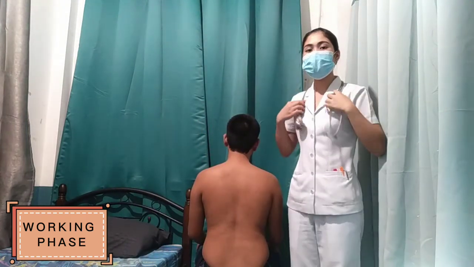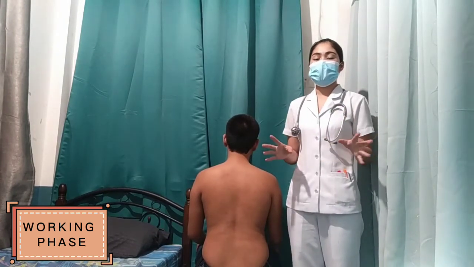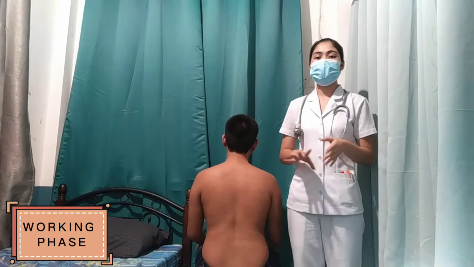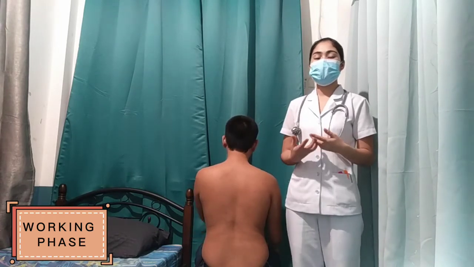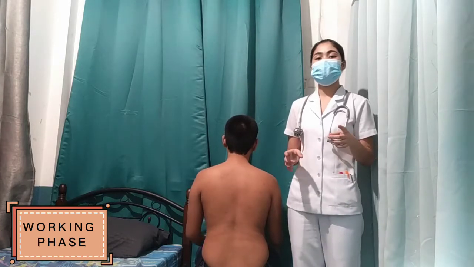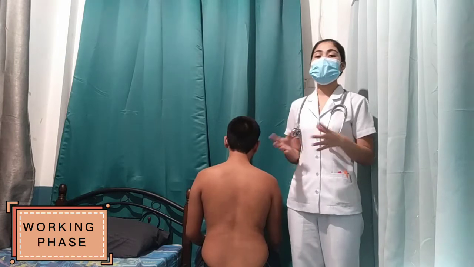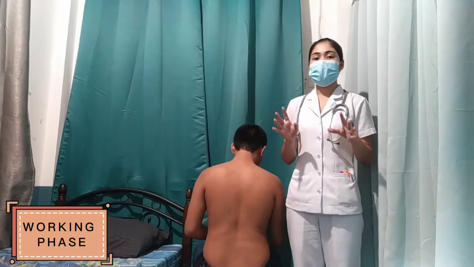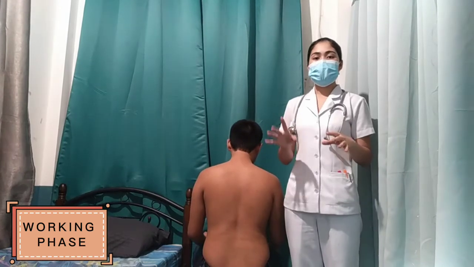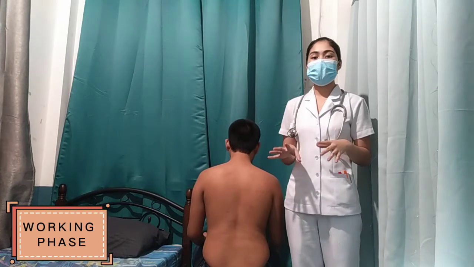Okay. Next is auscultated voice sounds. So first we have the bronchophony. This is to ask the client to repeat the phrase 99 while auscultating the chest wall. The second is the egophony, which is to ask the client to repeat the letter E while listening over the chest wall. And then whispered pectoriloquy, ask the client to whisper the phrase 1, 2, 3 while auscultating the chest wall.